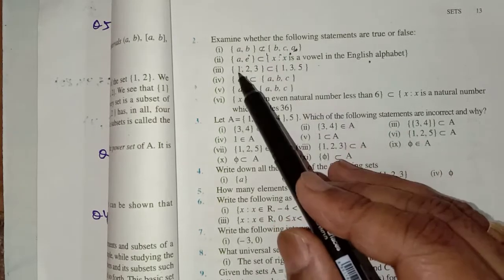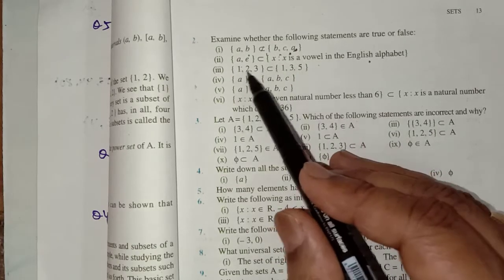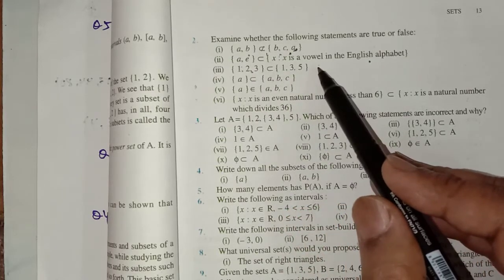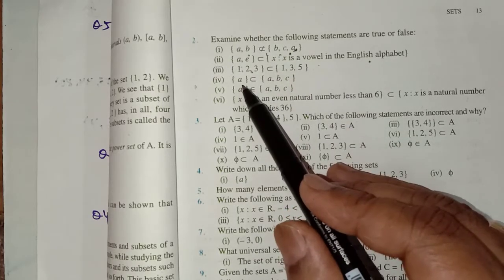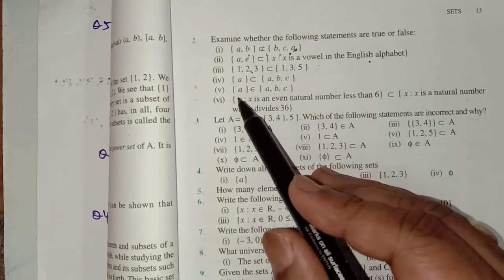So {1, 2, 3} is a subset of {1, 2, 1, 3, 5}? All the elements of this set do not belong to this, so this is not a subset of this. So this is false. Now, {A} is a subset of {A, B, C} with a curly bracket. So it is true.